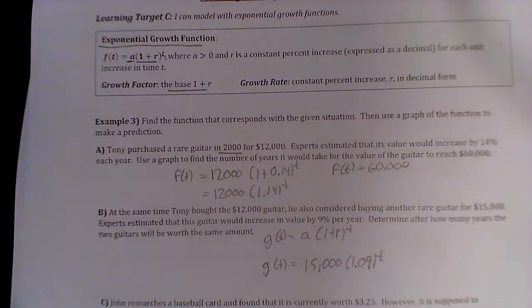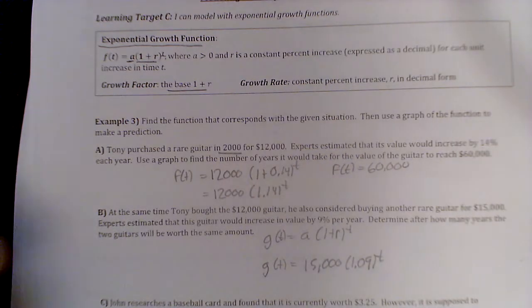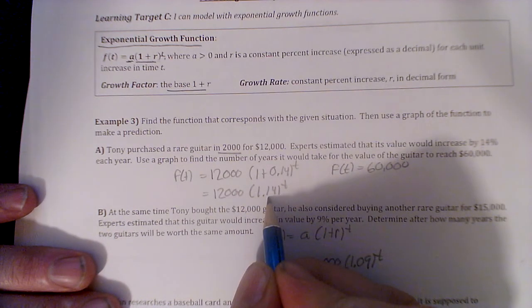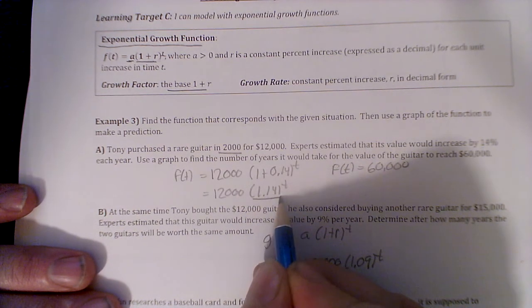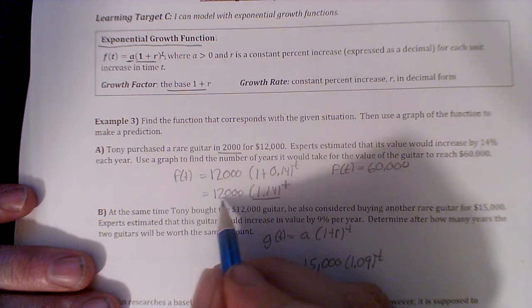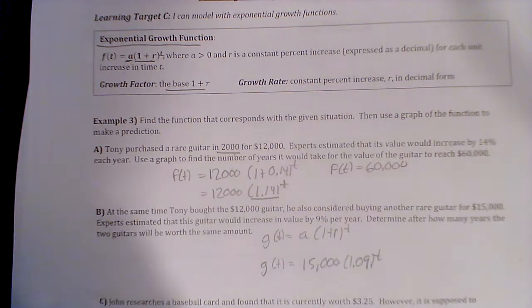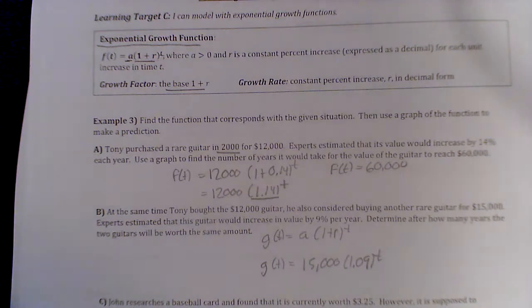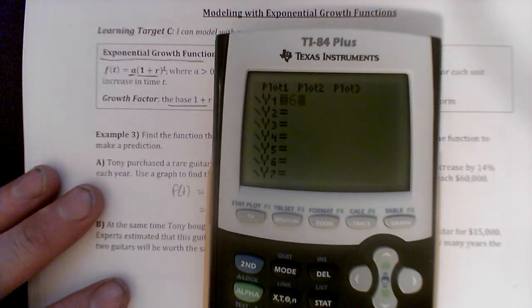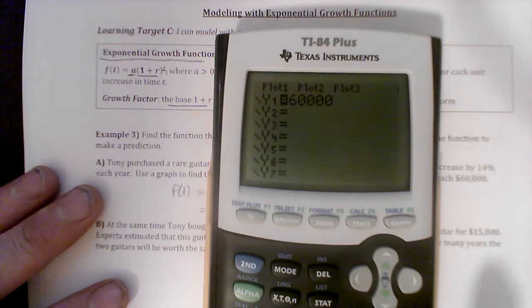And we're just going to use our calculator for this, right? So the final calculation is, if I grow by 14%, my rate is 1.14 to the t power, and we start at 12,000. We want to see how long it takes to get to 60,000. So something you're kind of familiar with: we take our equation and set a line at 60,000 like that. We go on to the next one and say 12,000.